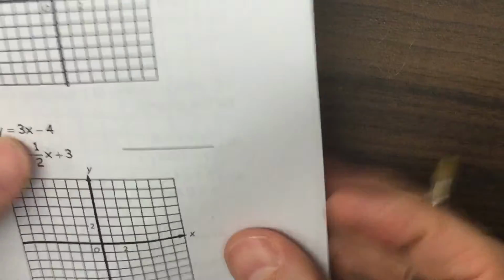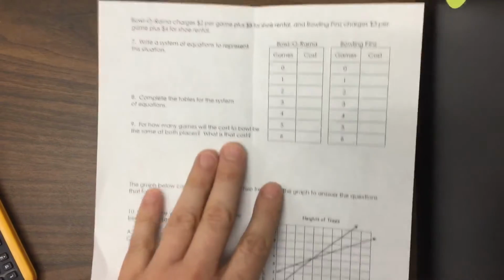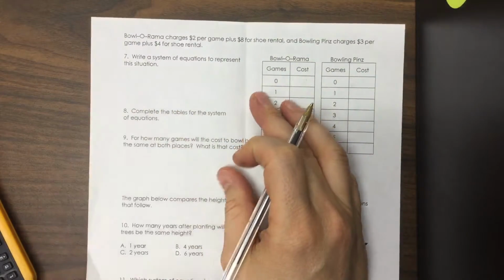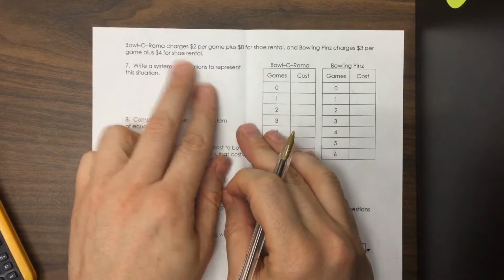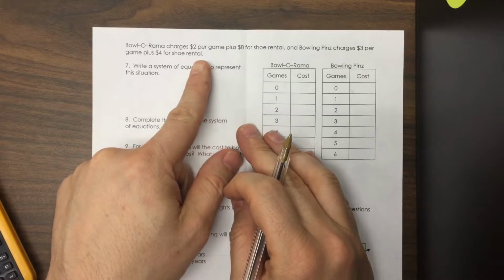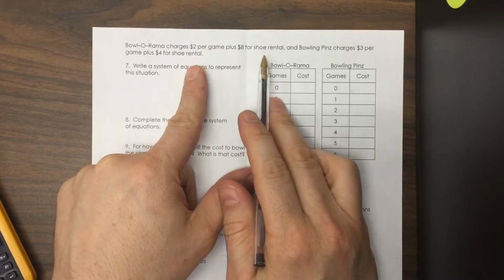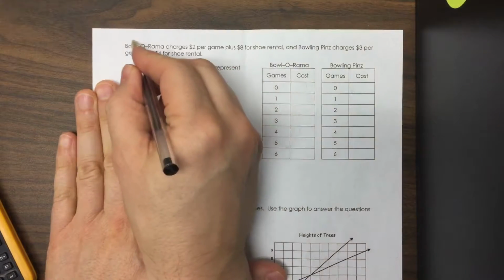Okay, we've done the front odds. Let's take a look at the back. Bowl-O-Rama charges $2 per game plus $8 for a shoe rental. This is all Bowl-O-Rama.